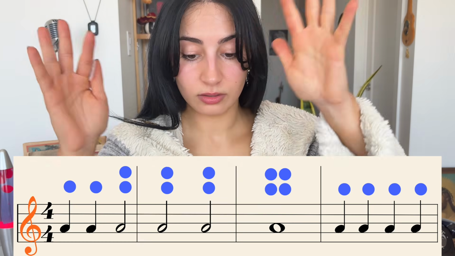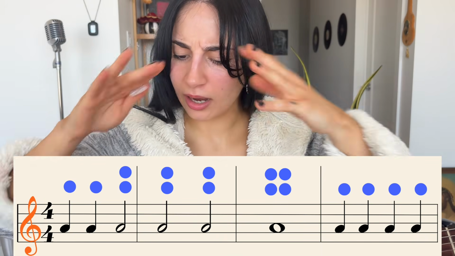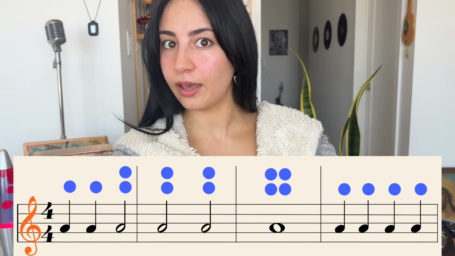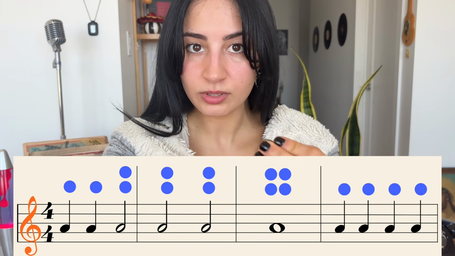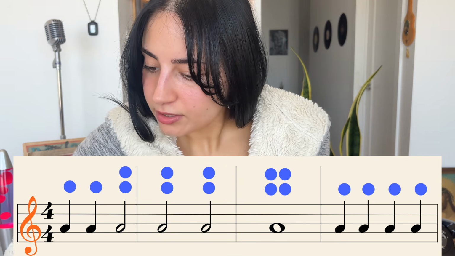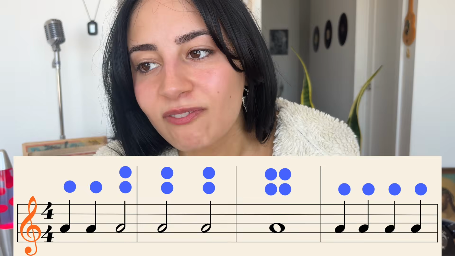Okay, so now here, back to the little math part that I mentioned earlier. Notice how each measure here added up to 4 beats. So in a 4/4 time signature, whenever you add up the note values of each of these beats, they're going to equal 4. And so here's our next example.